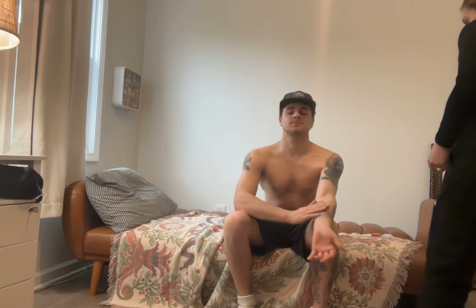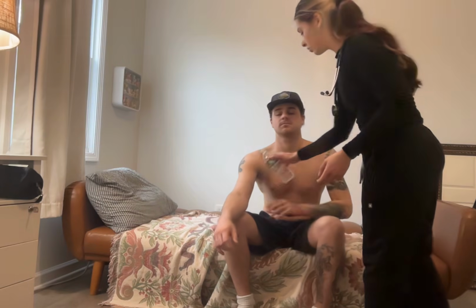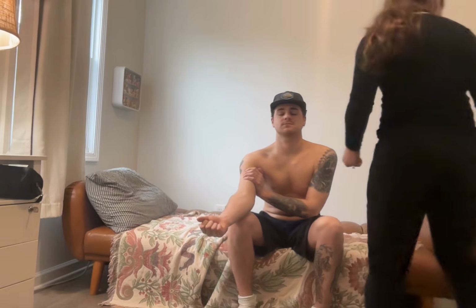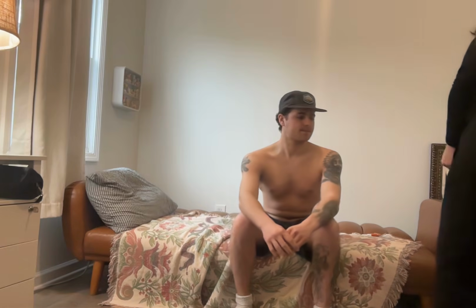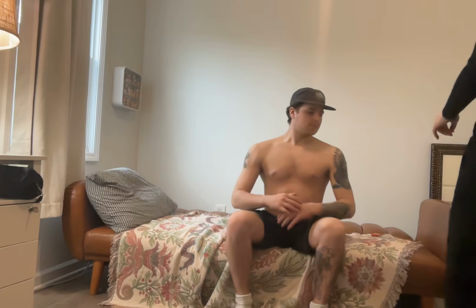Left forearm. Okay, we're going to do a different object. Warm. Okay. Right bicep. Good. Perfect. So temperature sensation is intact. Now we're going to be going on to pain sensation.